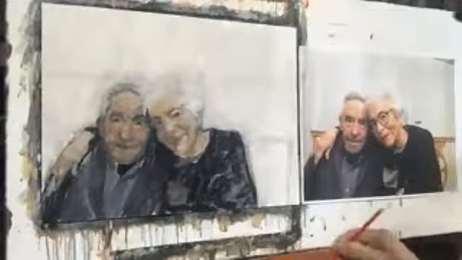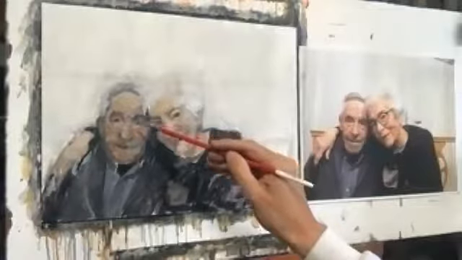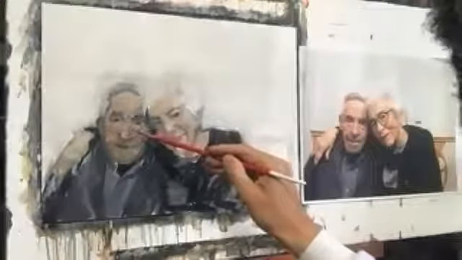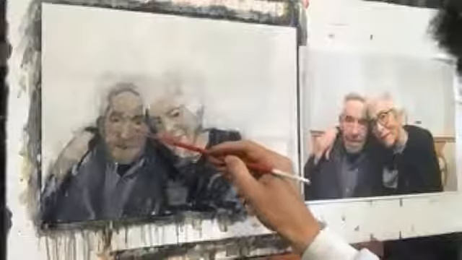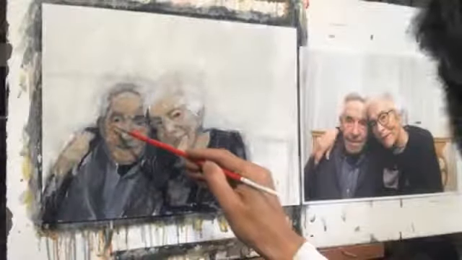Ah, that's cute. A darker note, maybe. The bags under the eyes create such a strong contrast. I'm going to bring a little bit of that contrast.